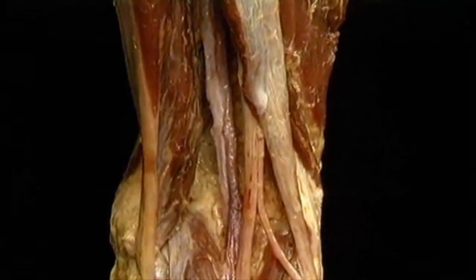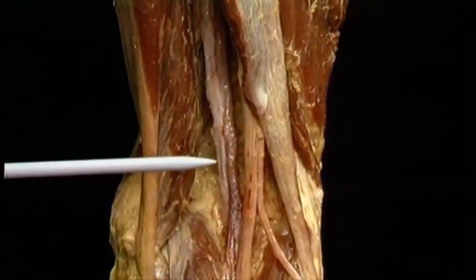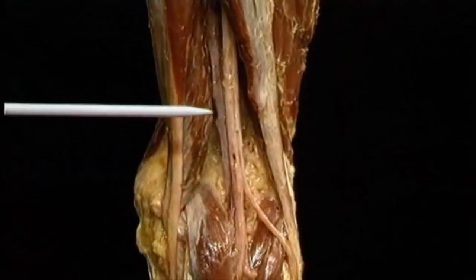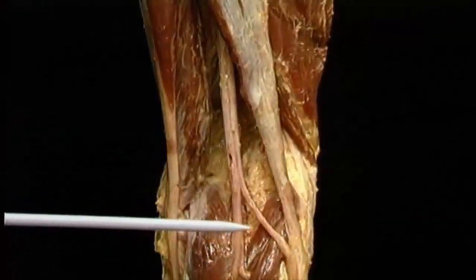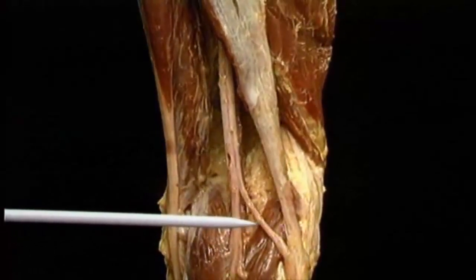Here's the popliteal artery and vein. Here's the sciatic nerve, the tibial nerve, and the common peroneal nerve. That brings us to the end of this section on the knee. In the next section, we'll look at the leg, the ankle, and the joints of inversion and eversion of the foot.